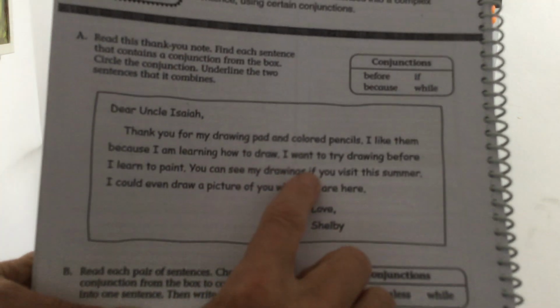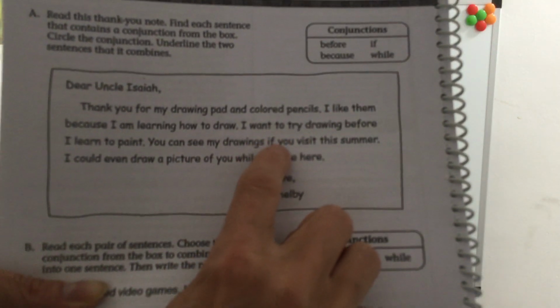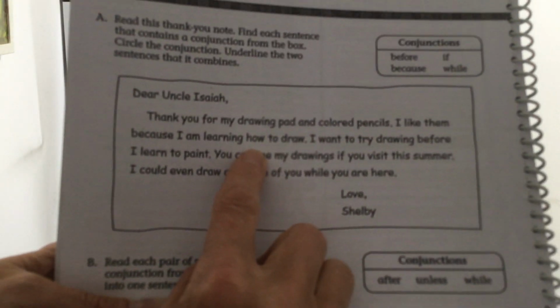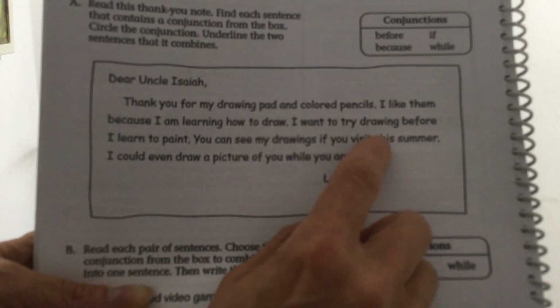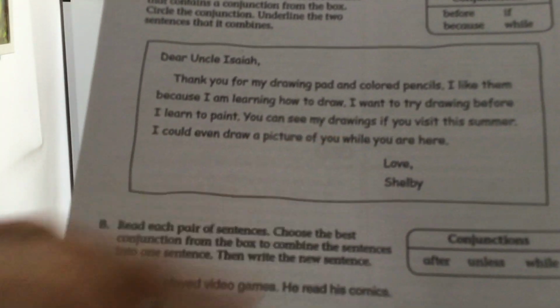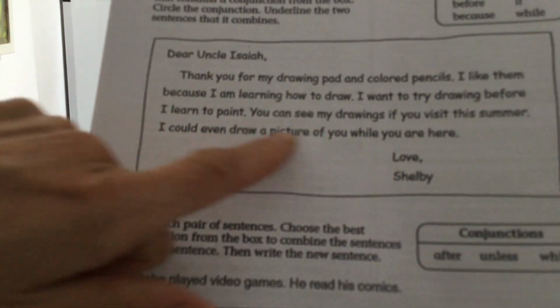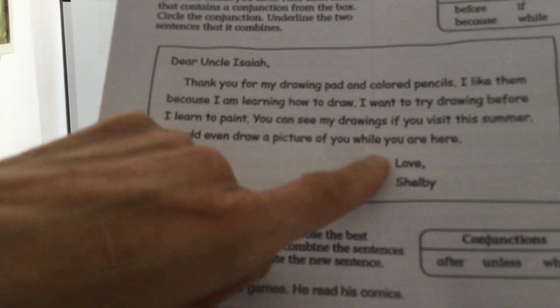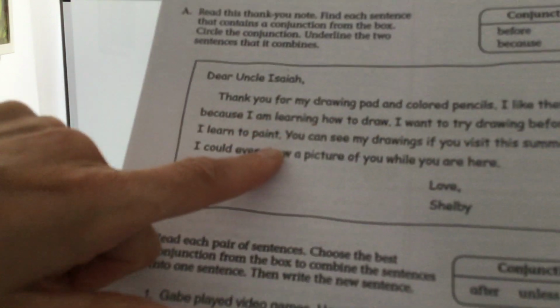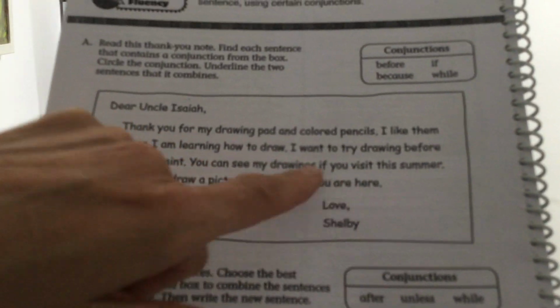If is a conditional conjunction. It means only if this happens can that happen. So it's condition. The condition is that this must happen for that to happen. This is a little bit similar, but it's I could even draw a picture while you're here. So if you are here and while you're here, you've got to be here for me to be able to do this. But it's a duration one.